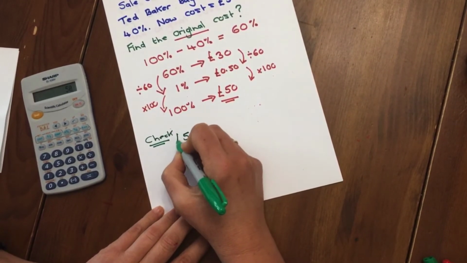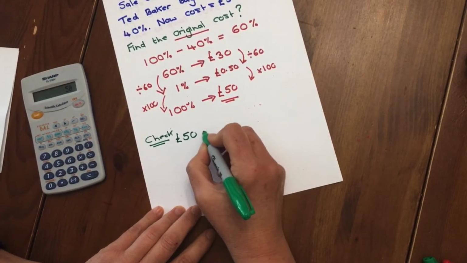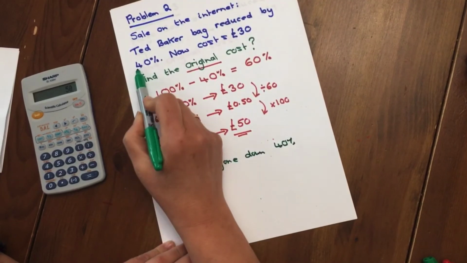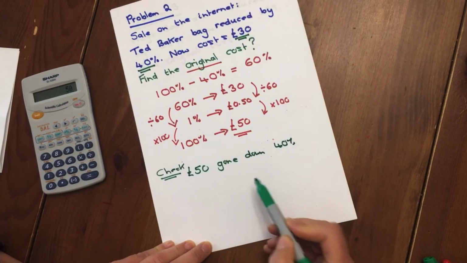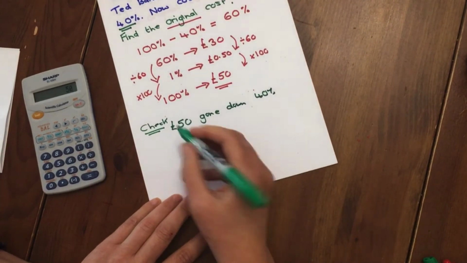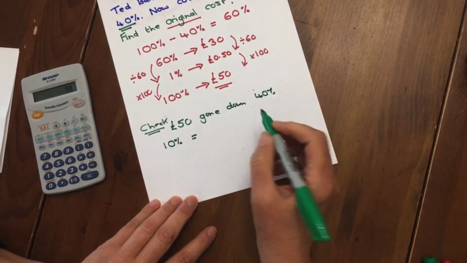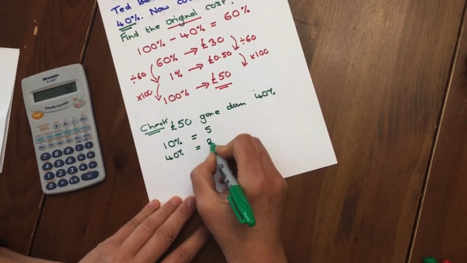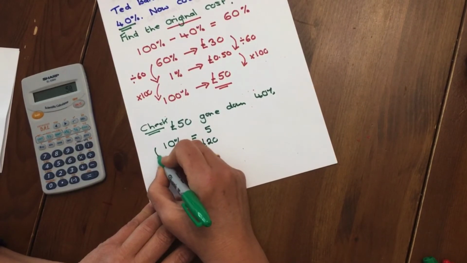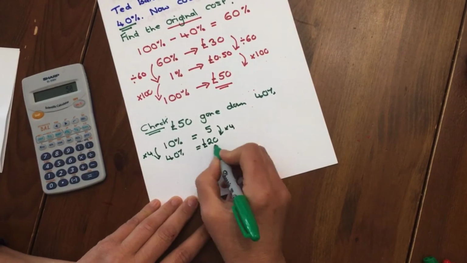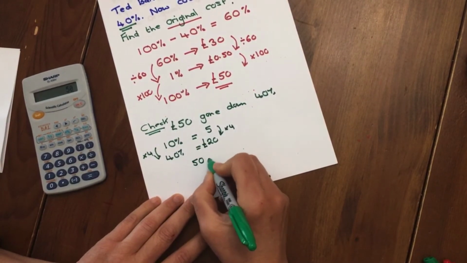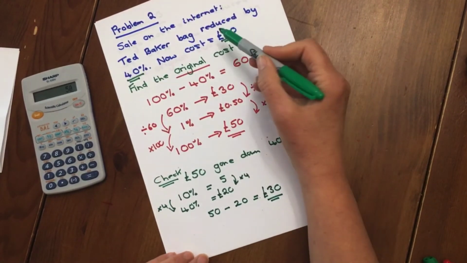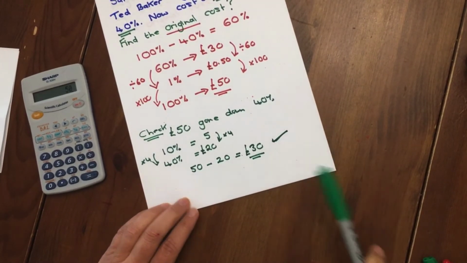Okay, so the original cost is £50, and if we now work out the sale price, it went down by 40%. We want to check that this answer gives us £30. If it does, then we know we're correct. We know from our previous lessons how to work out percentages, and we could do this with a calculator as well. 10% of 50 is £5. 40% is going to be £20. We times by 4. So we take off £20. So the original cost was 50. We take off 20, and we get our discounted price of £30, which is what it said in the original question. So our little check has shown that we are correct.